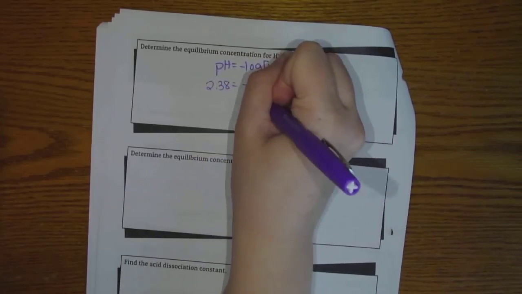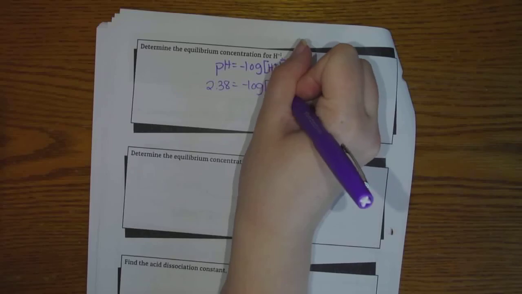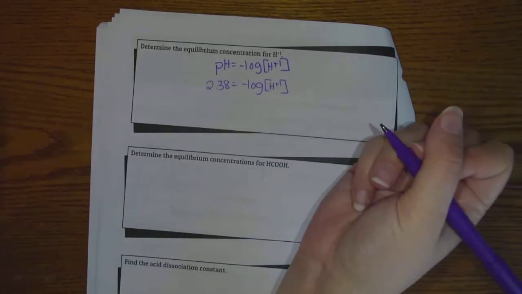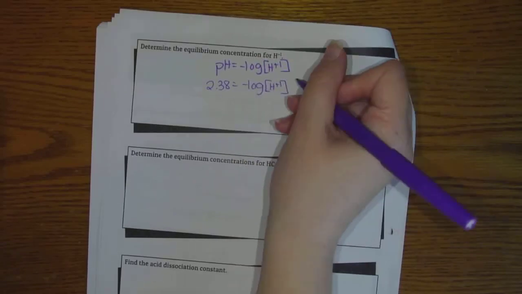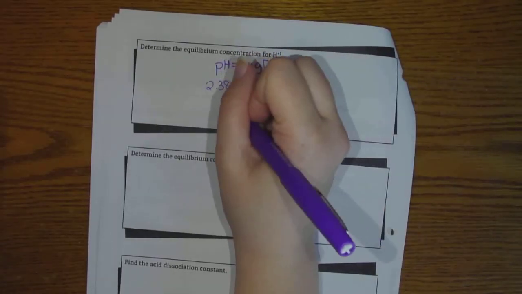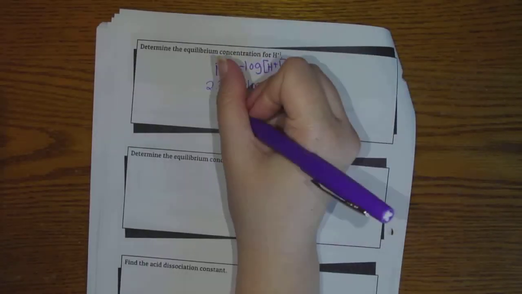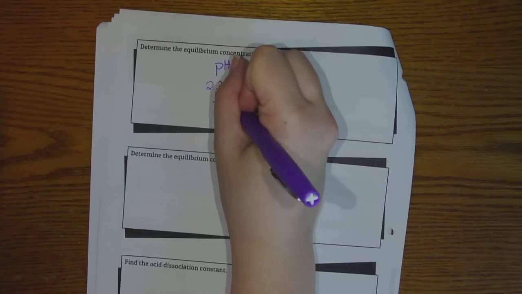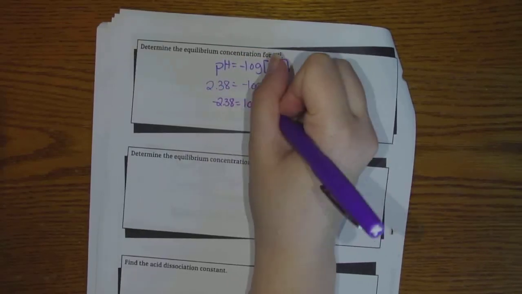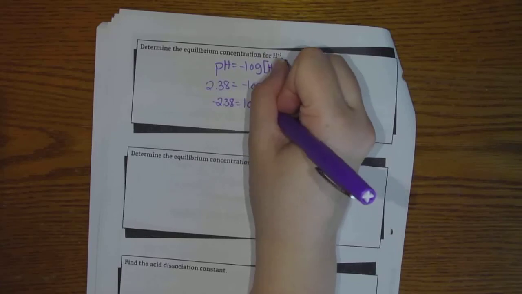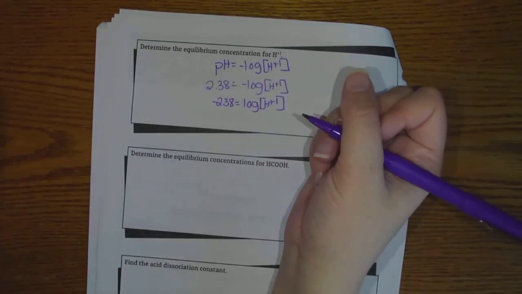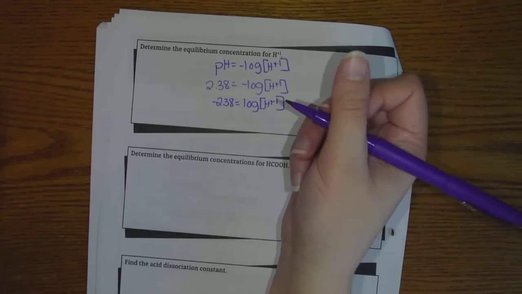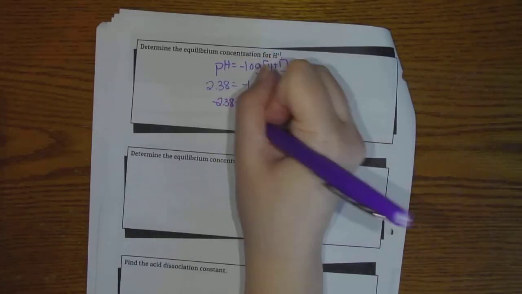2.38 is going to equal the negative log of H plus 1. Okay, so the first thing I can do is divide by a negative 1. If I divide by a negative 1, I'm just going to negate both sides, and this will give me negative 2.38 is equal to the log of H plus 1. Now, if I'm going to do the opposite of log, I'm going to take it 10.